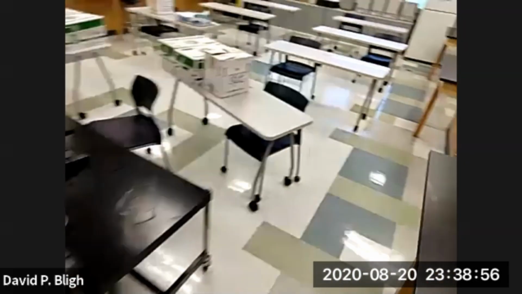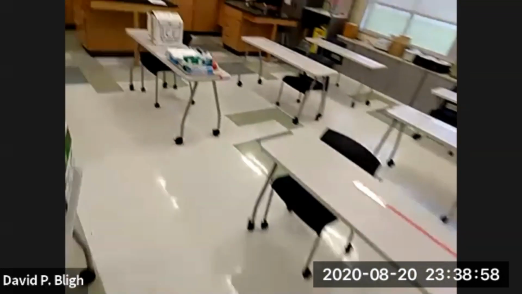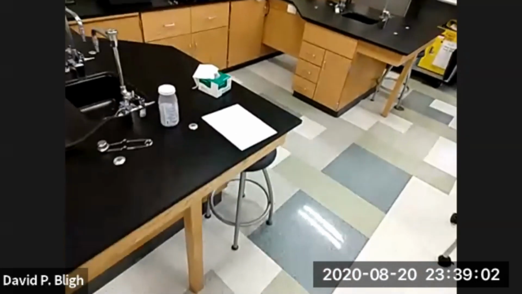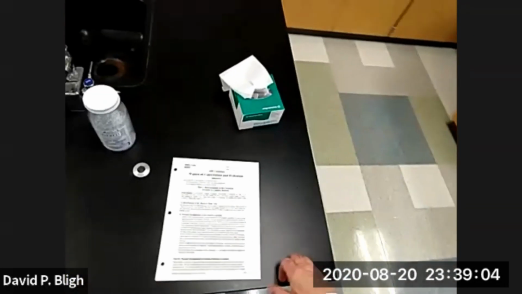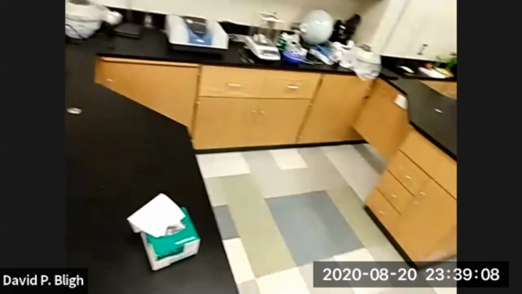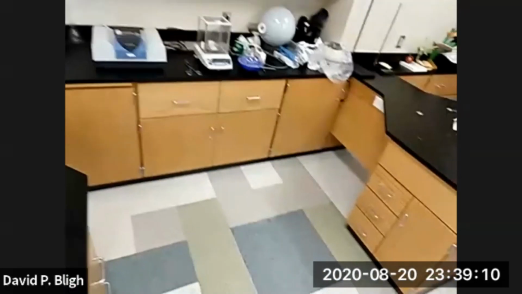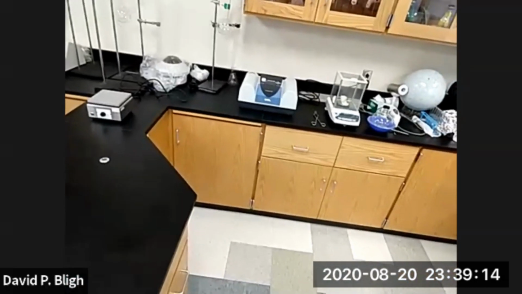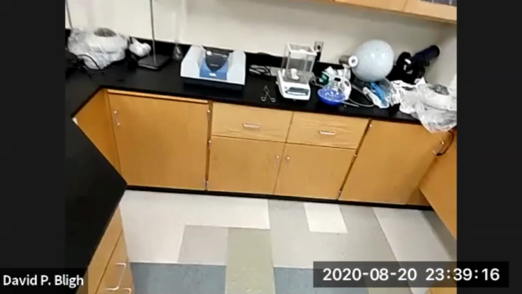Now, the next thing we're going to do is add copper sulfate to it to within, let's see, the procedure calls for 1.9 grams. It doesn't have to be exactly 1.9, but whatever it is, you need to measure it accurately.